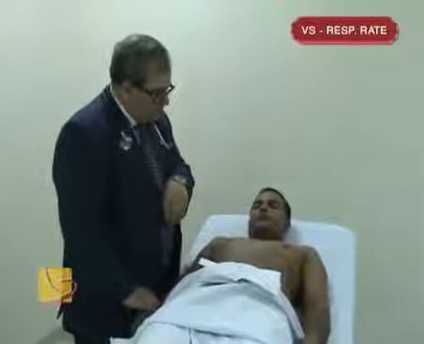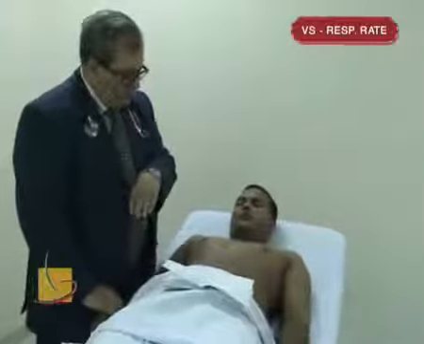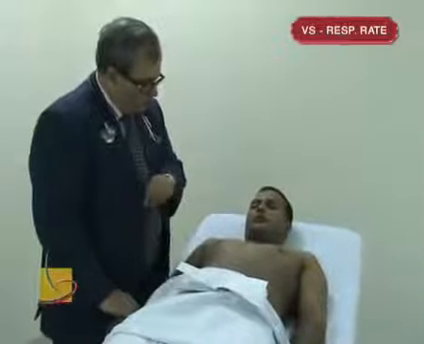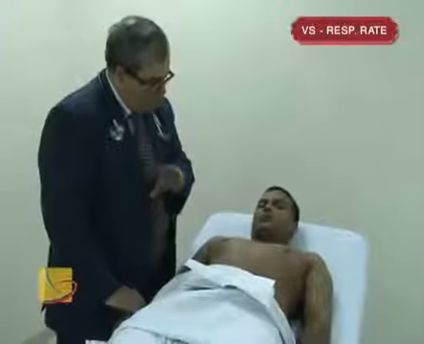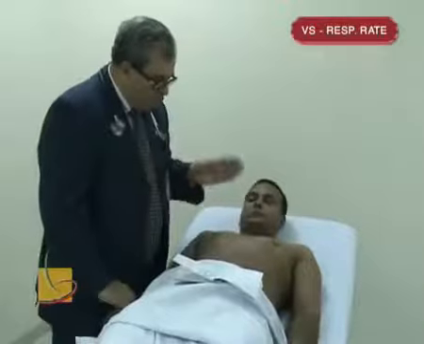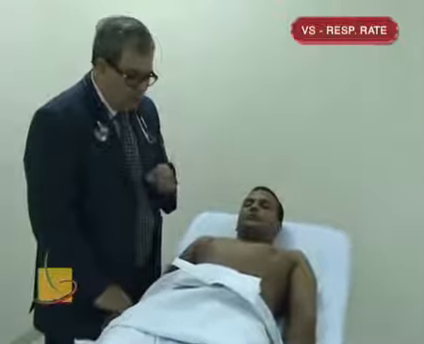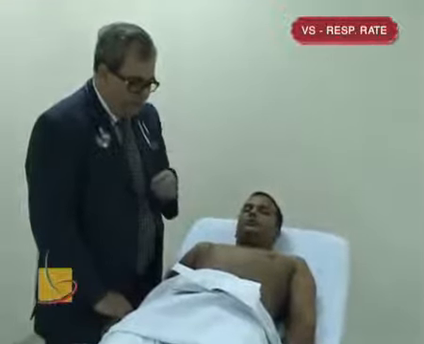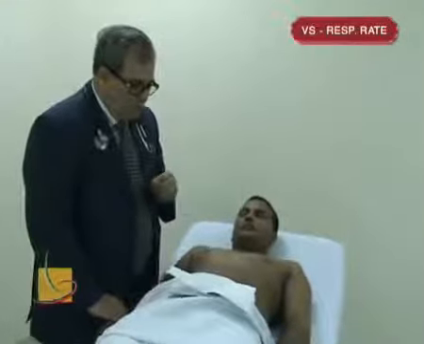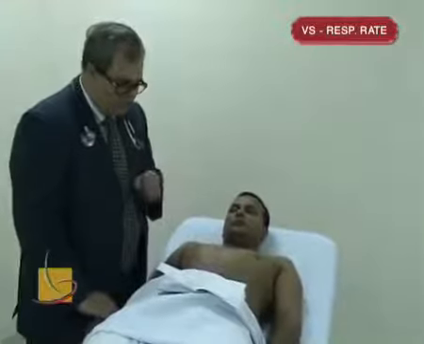And as you know, the normal respiratory rate per minute is between 12 and 20, averagely between 14 and 18. But it will be normal up to 12, and it will be normal up to 20 as the upper limit of normal. Higher than 20 will be tachypnea, and less than 12 will be some sort of decreased respiratory rate.